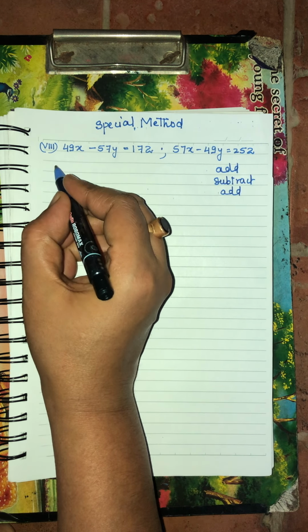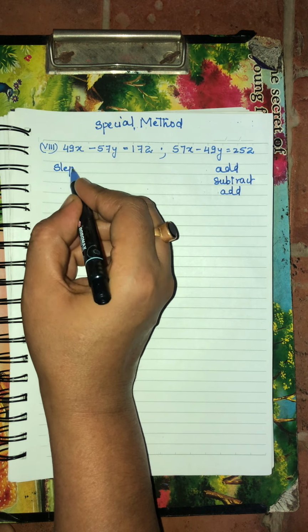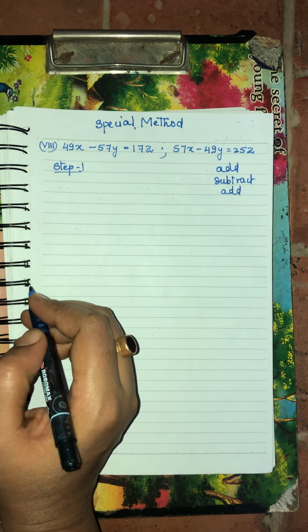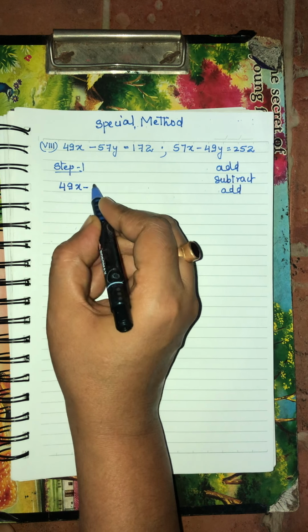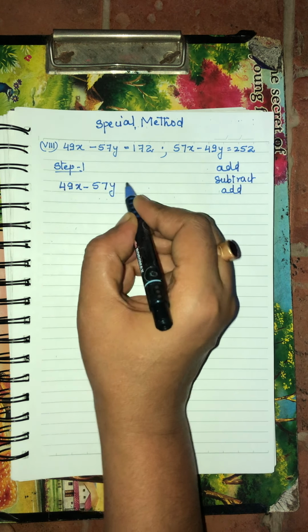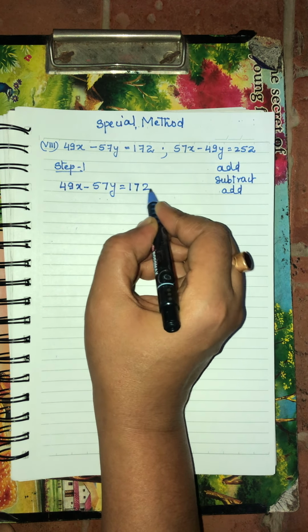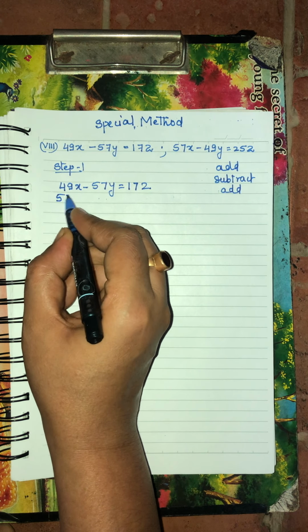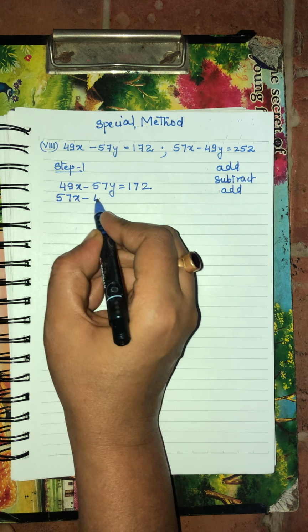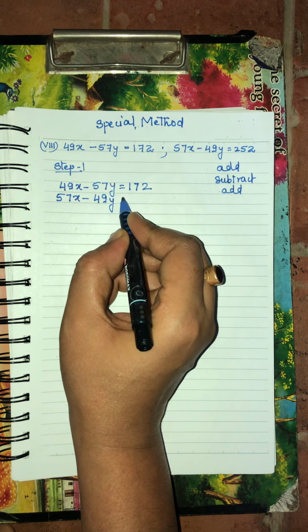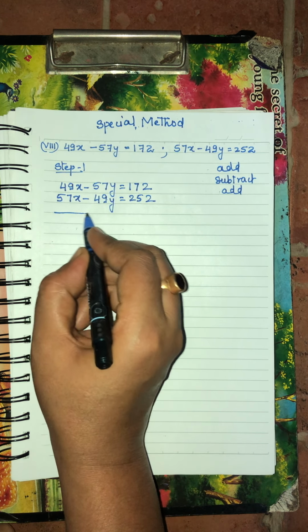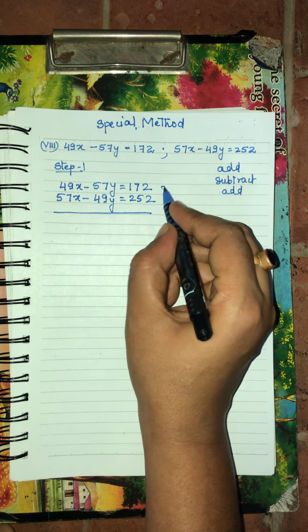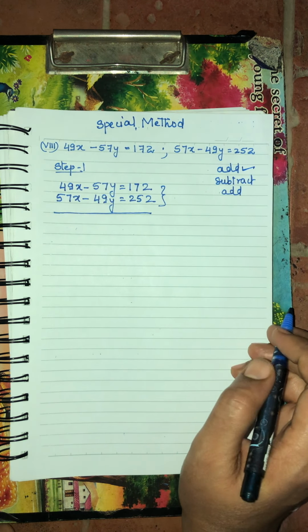Step 1. First of all, take both the equations. 49x minus 57y is equal to 172. 57x minus 49y is equal to 252. So we are adding first, addition first.